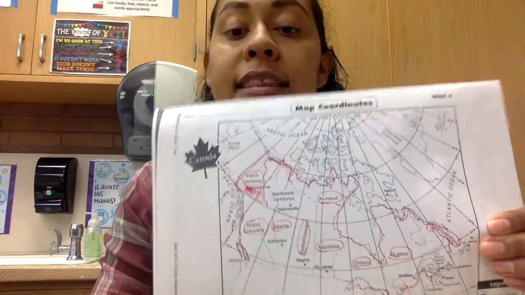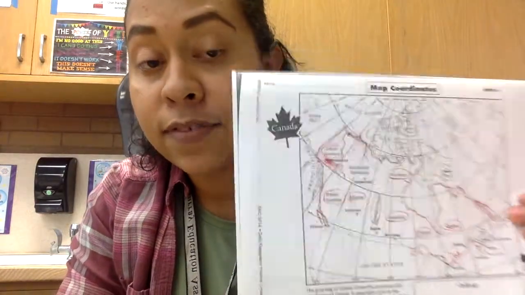So it might be helpful to first find British Columbia on the map and then find the dark star that's closest to that area that says Victoria. And you need to write down the estimated coordinates. So what is the north and what is the west degrees that it is about on.